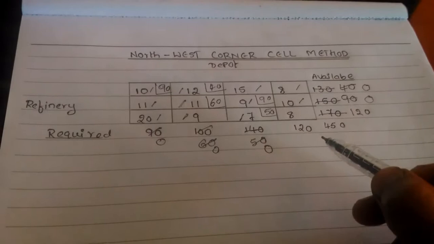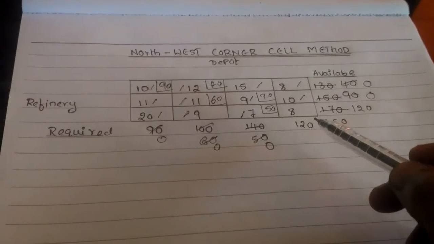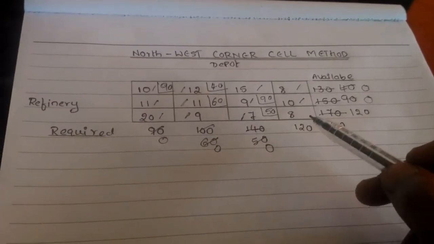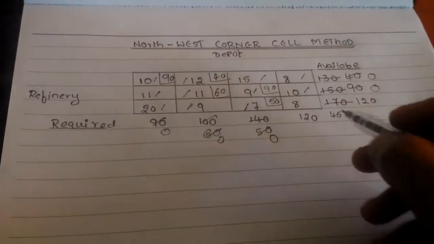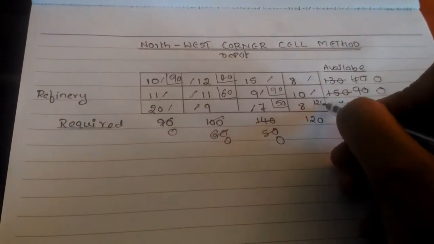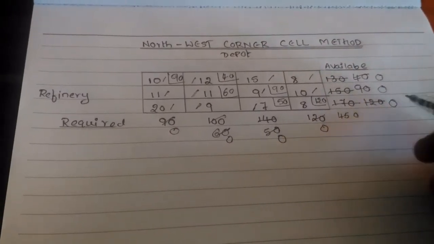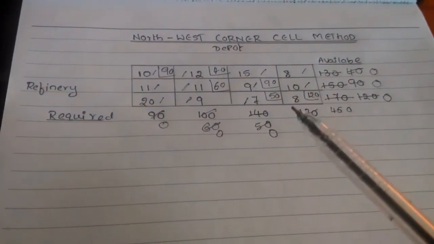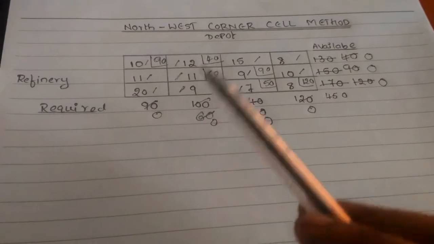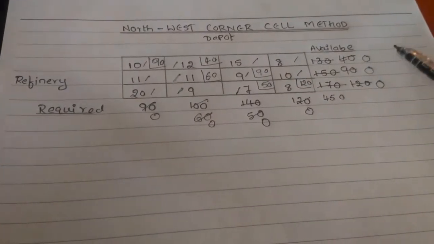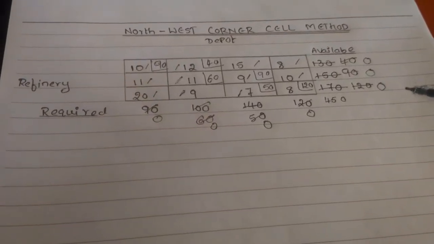Since we have encountered such a situation where, at the end of the problem, I am only left with one cell which has a demand of 120, equal to the supply of 120, I will satisfy the demand and supply, and turn both the demand and the supply to 0. This is how we apply the northwest corner cell method for the given transportation problem, where we try to satisfy all the demands of each of the consumers with respect to suppliers, and at the end of the problem all the demands and the supplies are set to 0.